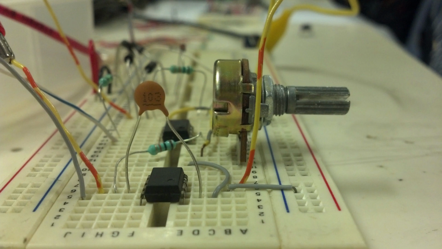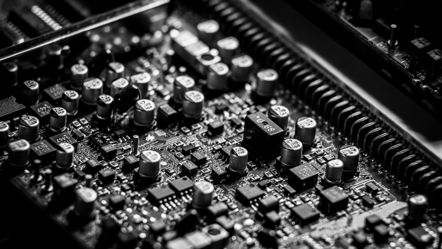Tank circuits have a wide range of applications and uses in various fields of electronics. Here are some examples. Radio receivers and transmitters. Tank circuits are commonly used in radio receivers and transmitters to select specific frequencies and filter out unwanted frequencies. They are an essential component in the tuning circuits of AM, FM, and shortwave radios.